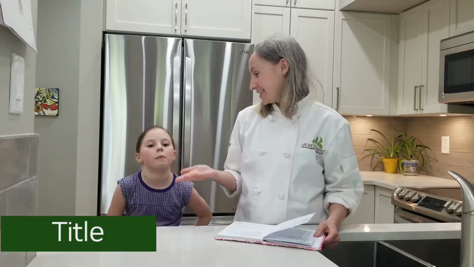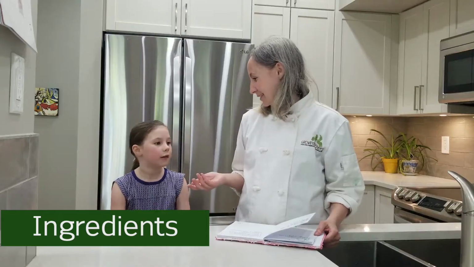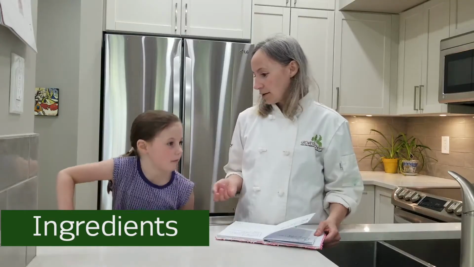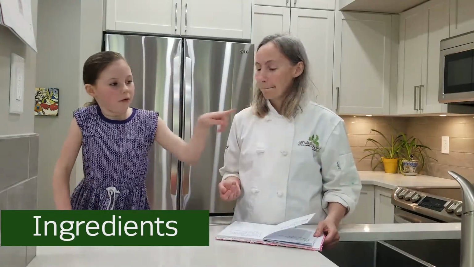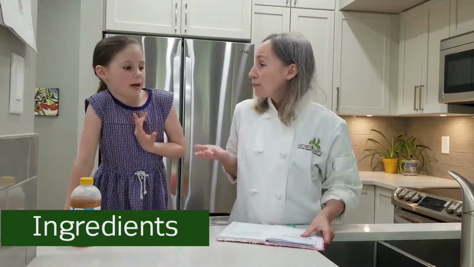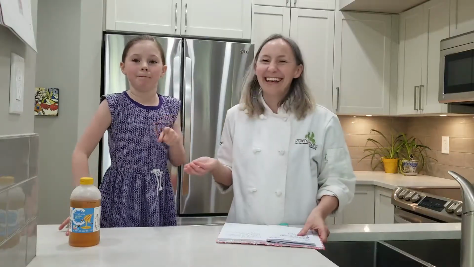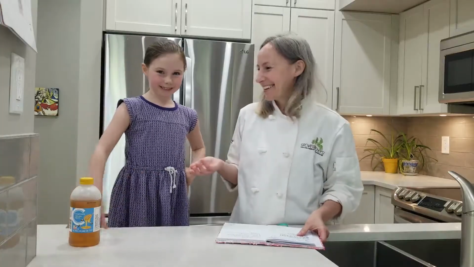So most recipes have similar things on them. Most of them have a title, which for this one is honey Dijon vinaigrette. Most of them have ingredients. And what are ingredients? Stuff like... You can just say it. We have some over there. Honey. Honey is an ingredient. If you were making cookies, what would be an ingredient in cookies? Sugar. That's true. So those are the ingredients.